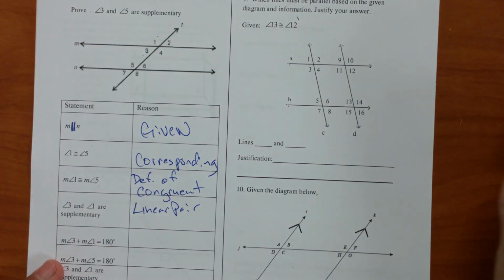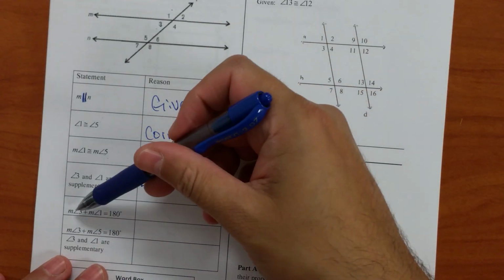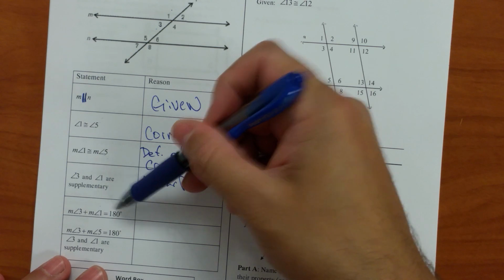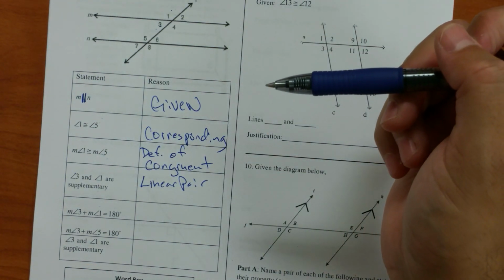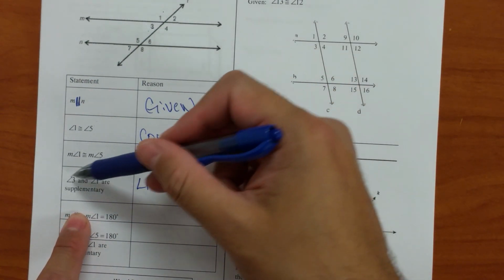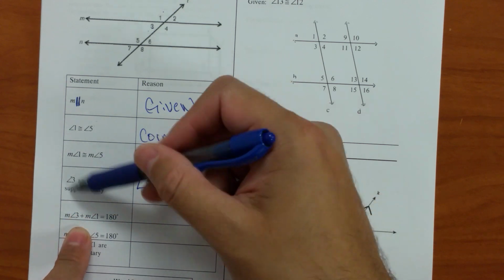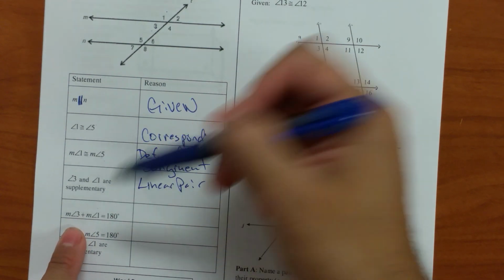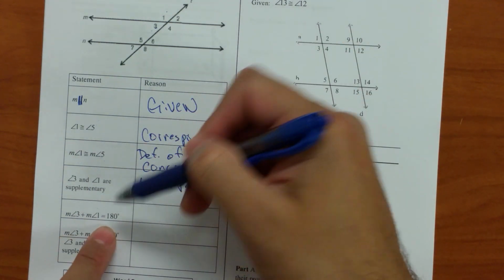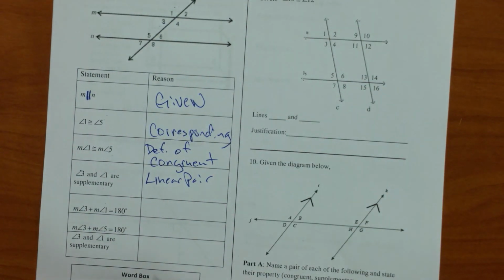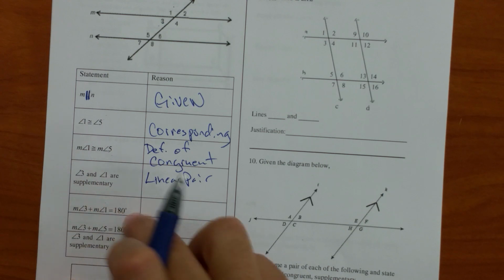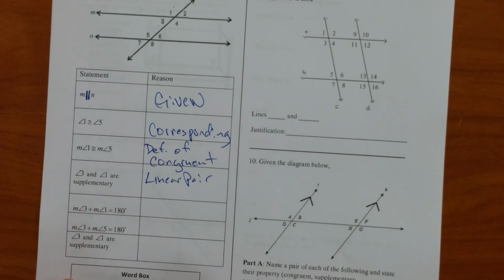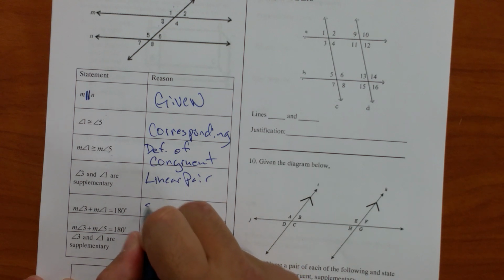So 3 and 1 are a linear pair. Angle 1 plus angle 3 equals 180. So, supplementary. Now I'm just changing what I have right here into mathematics. I'm actually just putting the numbers and symbols in for all this. So I'm just substituting that. If they are supplementary, for that one, that's going to be substitution property.